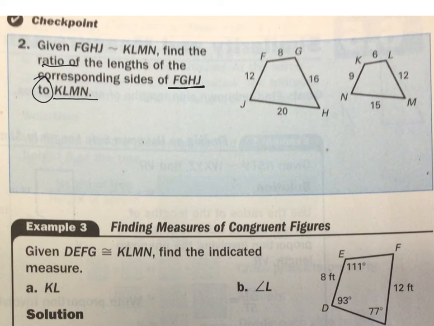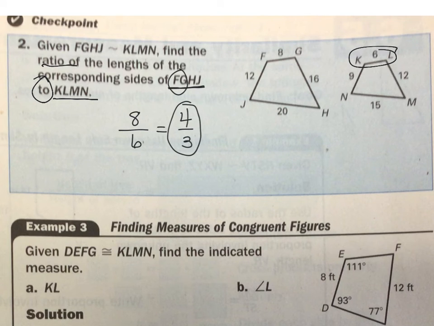Which one do I have to start with? Which quadrilateral do I have to start with? Jacob? Yep. Give me one of the side lengths. FG, which is 8. FG corresponds to class? KL. What's KL? 6. So what's the ratio of the sides? 4 to what? 3. 4 to 3. The ratio of sides, that's big over little, isn't it?